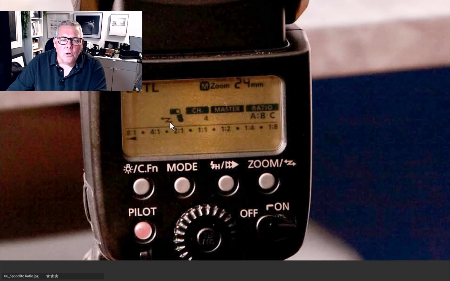Then when we start to look at A and B, basically A is going to take more power. Why? Because as we can see, we have 8 to 1 here. So this is going to be 3 stops more on the left hand side compared to the middle as well.